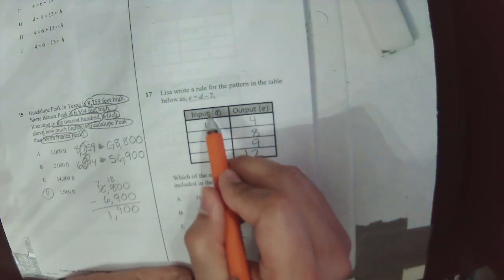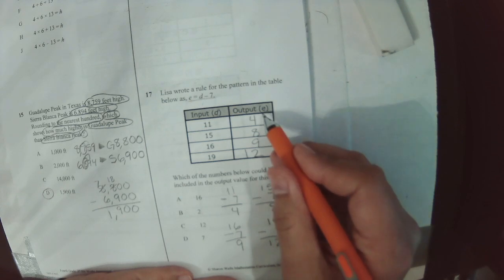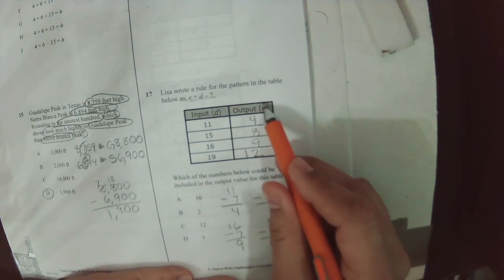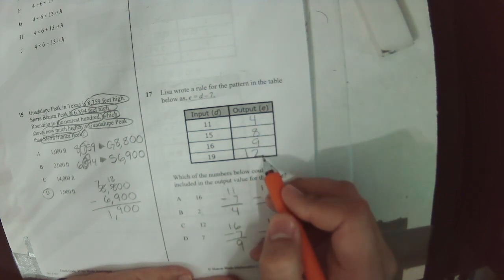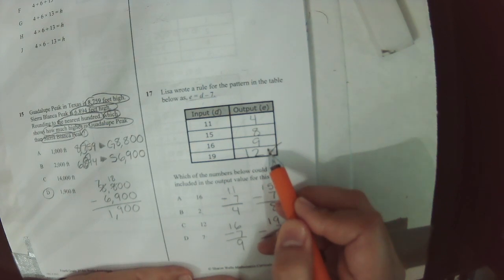That's all they're telling you to do. D minus 7. So if I do that, I have my chart all filled out now. 4, 8, 9, and 12. And the question says, which of the numbers below could be included in the output value for this table? So all I have to do is take a look at what I got and match it to an answer choice. 16? No. 2? No. 12? Yep. 7? No. So my answer was C.